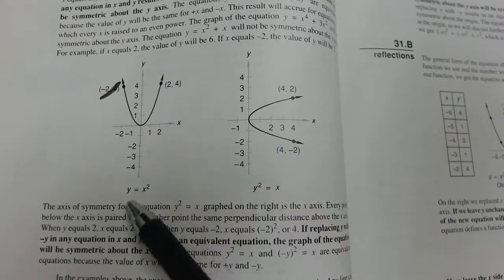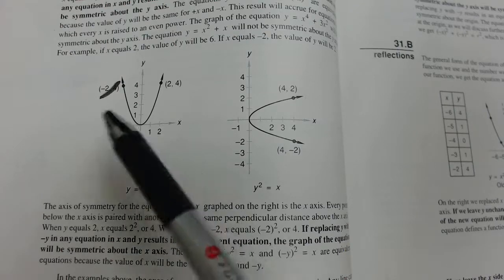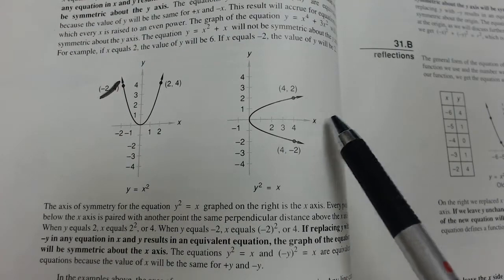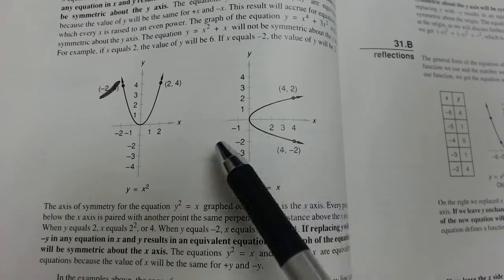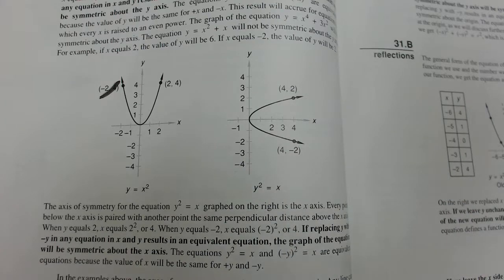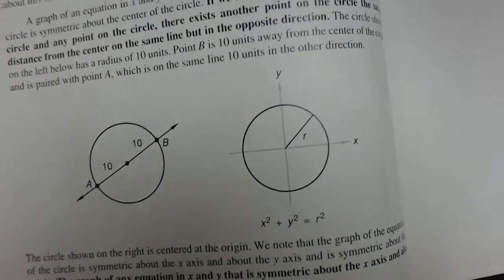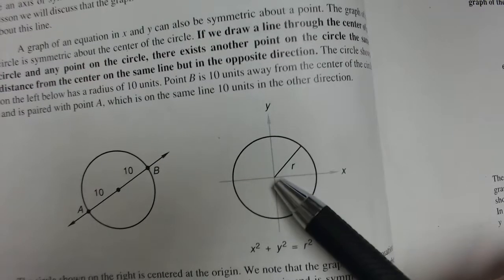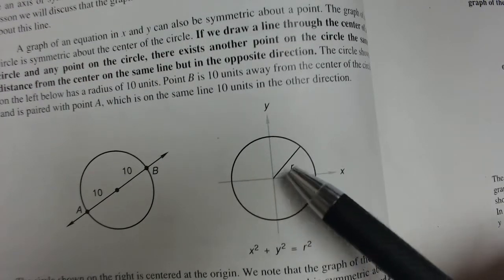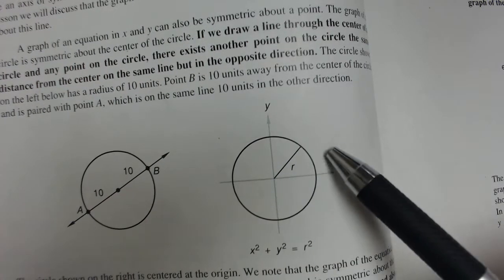So we have symmetric about the y-axis, which means left and right are exactly the same. Then we have symmetric about the x-axis, which means top and bottom are exactly the same. And then lastly, our final example is symmetric about origin. All right, origin being 0,0. That means it's symmetric about both x and y.